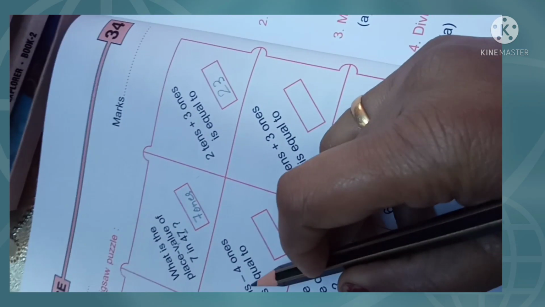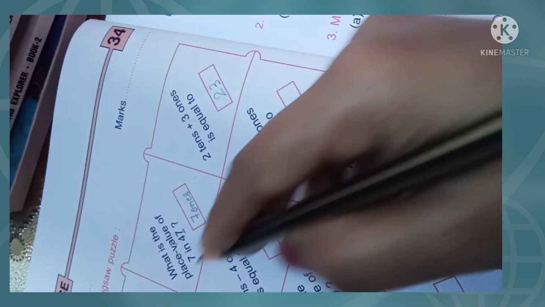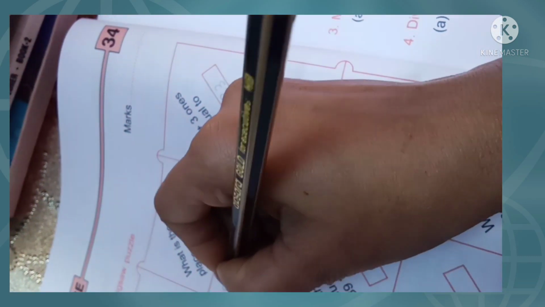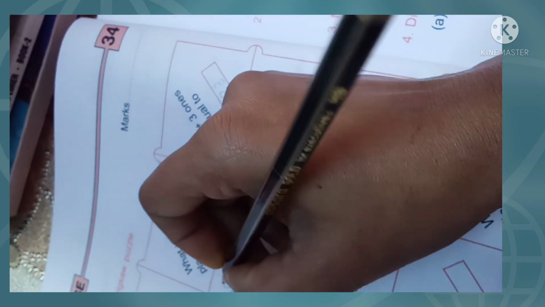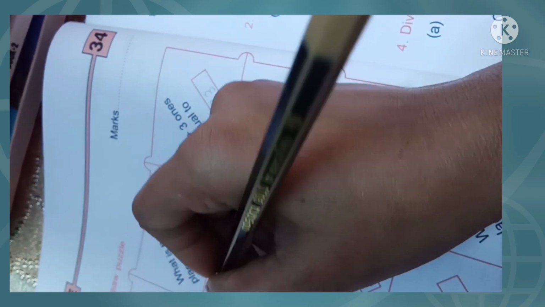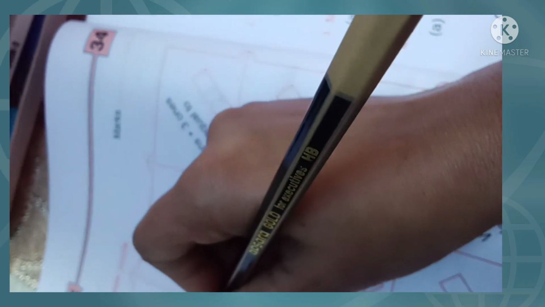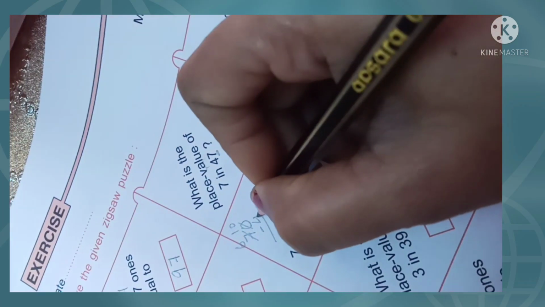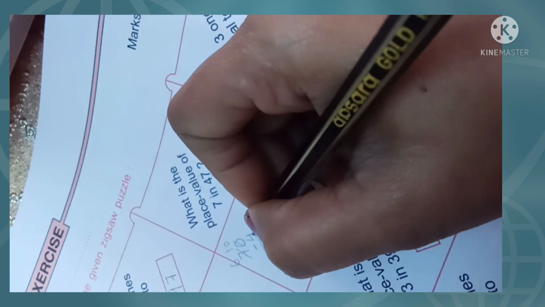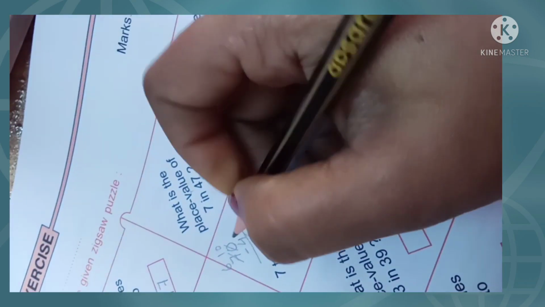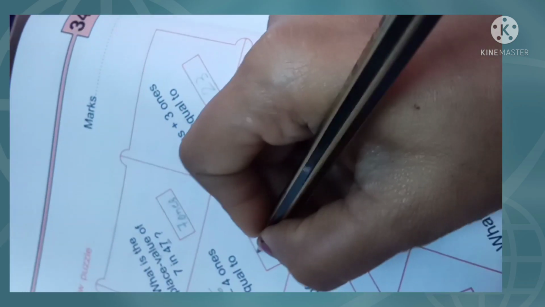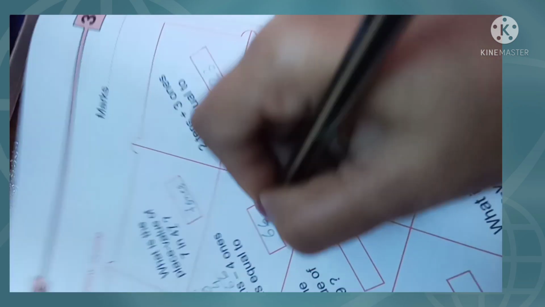Now, 7 tens minus 4 ones. 7 tens we know is 70. Minus, we have to subtract now. So, 0 is smaller than 4, so we have to borrow. This will become 6 and this number will become 10. Now we can subtract 4 from 10. So it is going to come 6. 6 minus 0 is 6. So the answer is 66.